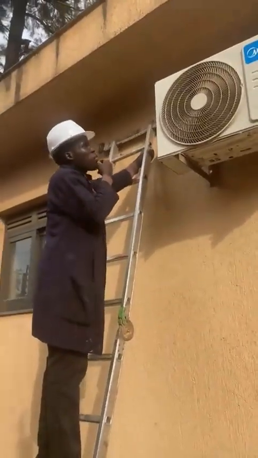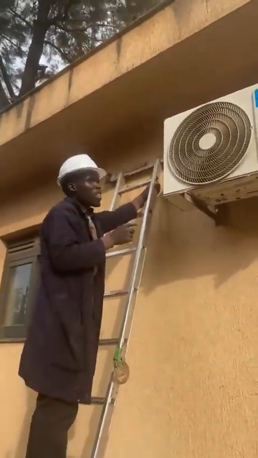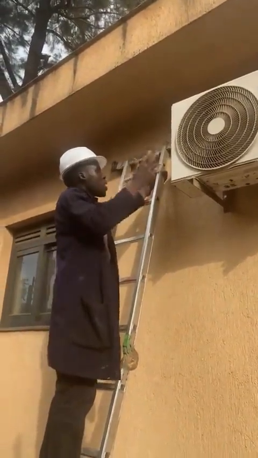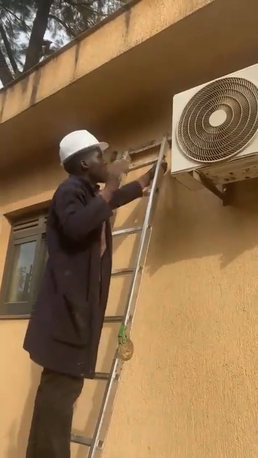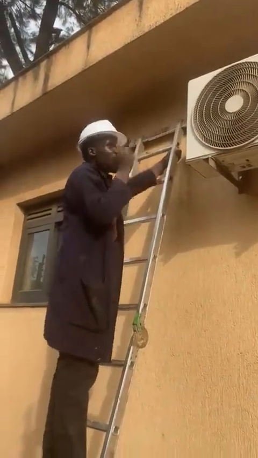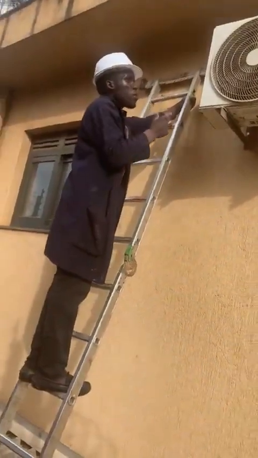One, there is change of state. Two, there is subcooling and heat rejection. That is why normally when you touch the condenser coils, you realize there is some heat, meaning that is the heat that has been removed from the refrigerant.